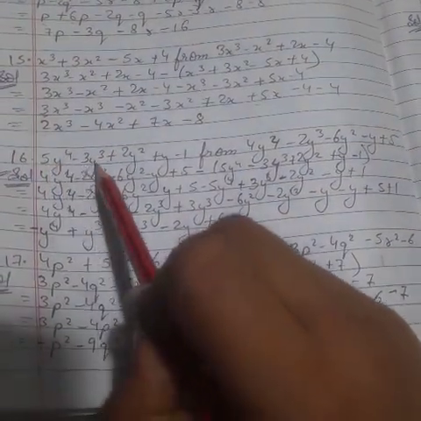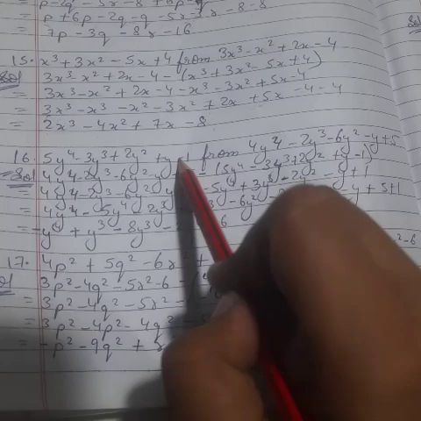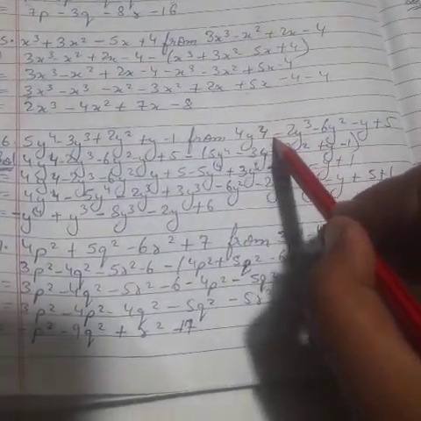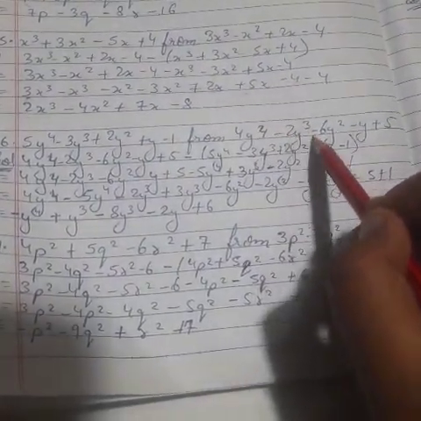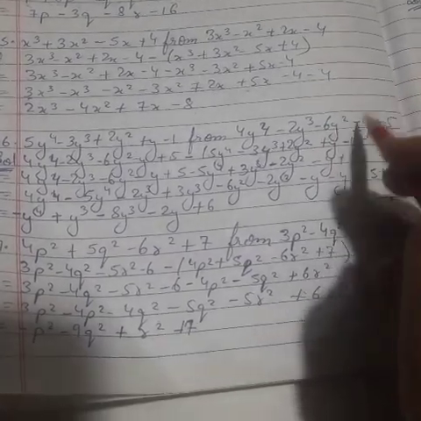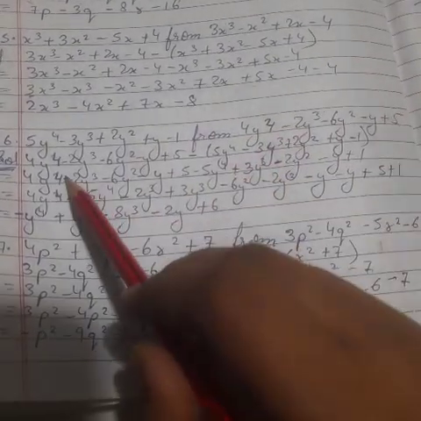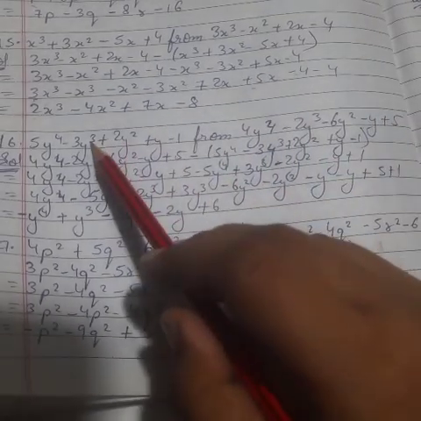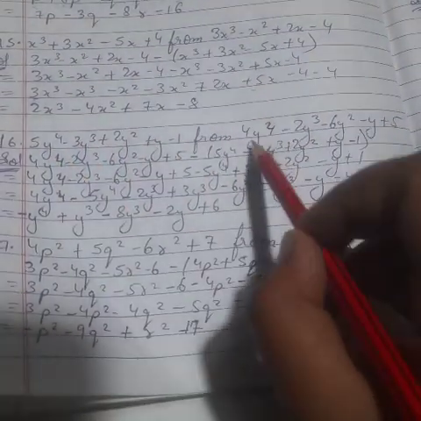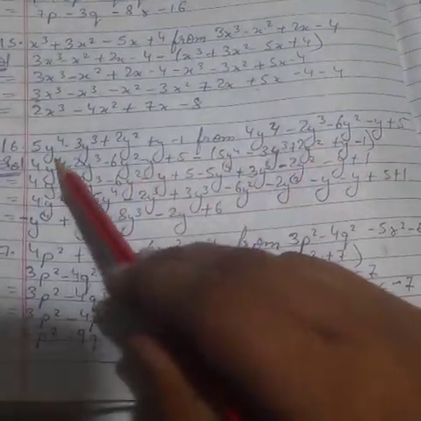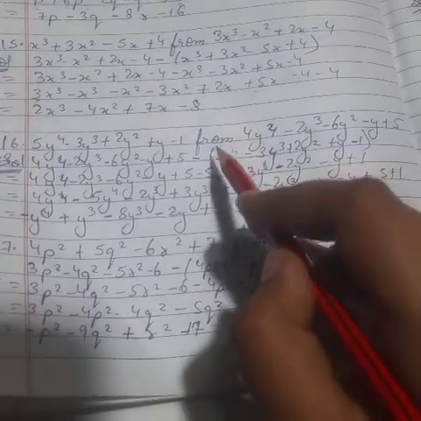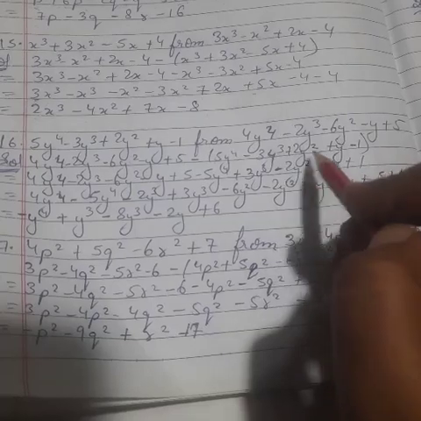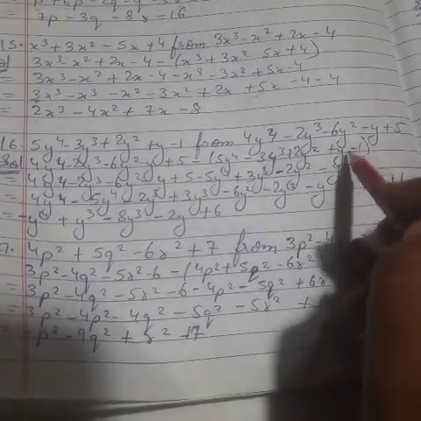5y⁴ minus 3y³ plus 2y² plus y minus 1 from 4y⁴ minus 2y³ minus 6y² minus y plus 5. Okay. Now, again, write this first equation, and this second whole equation you have to put in a bracket sign. Copy this equation as it is. Change the signs: positive to negative, negative to positive, positive to negative, positive to negative, and negative to positive.